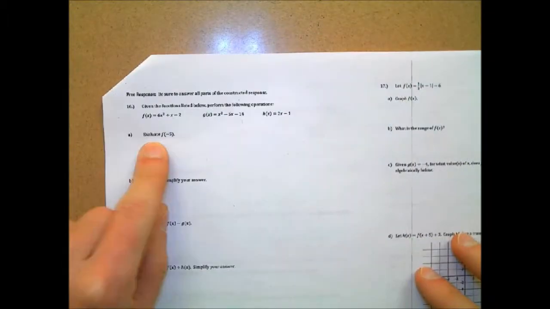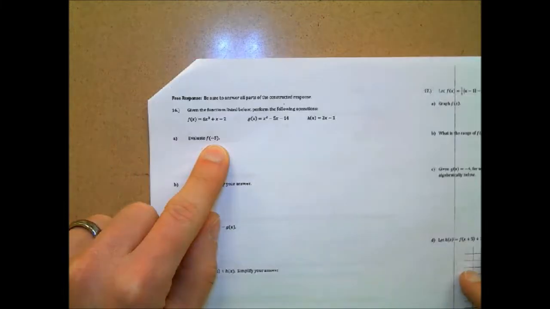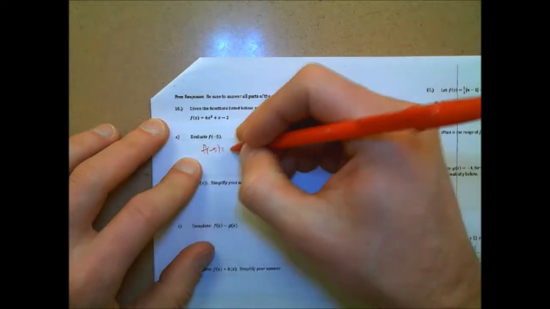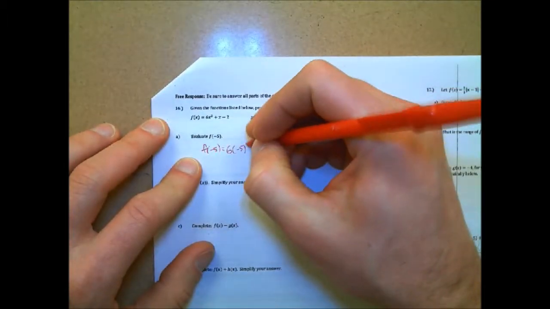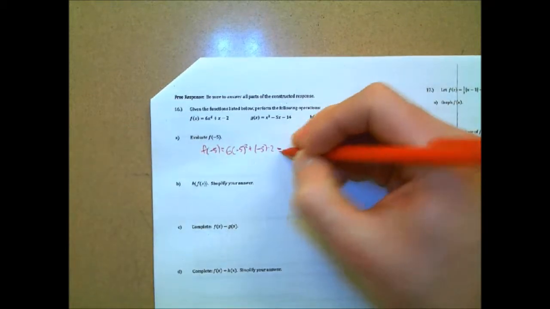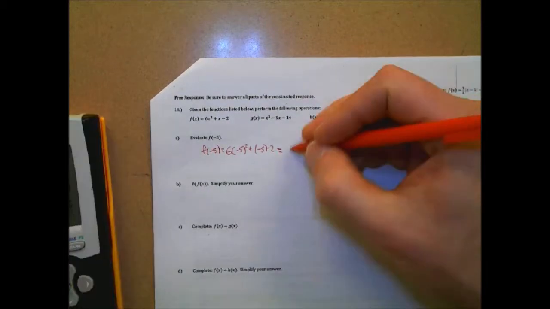Evaluate f of negative 5. For number 16, this is literally just plugging negative 5 in. So f of negative 5 is 6 times negative 5 in parentheses squared plus negative 5 in parentheses minus 2. Okay, you can now type that whole mess in your calculator if you want to. And you get 143 as your answer.